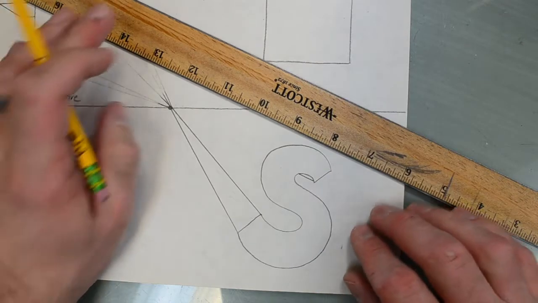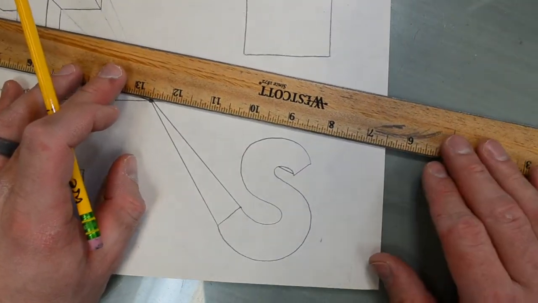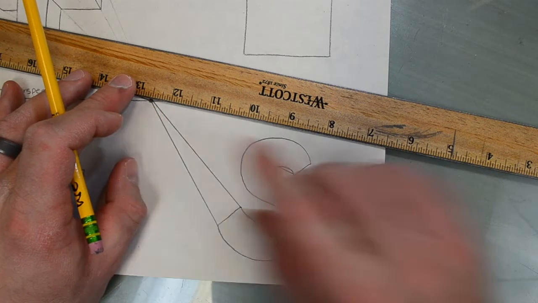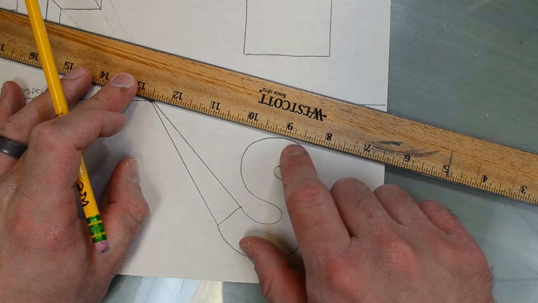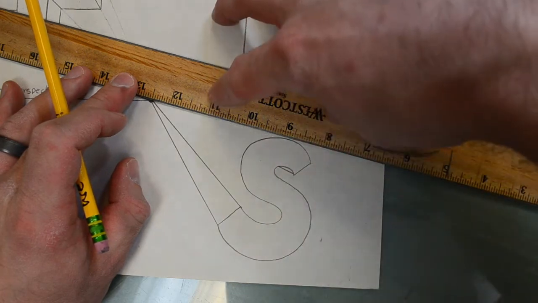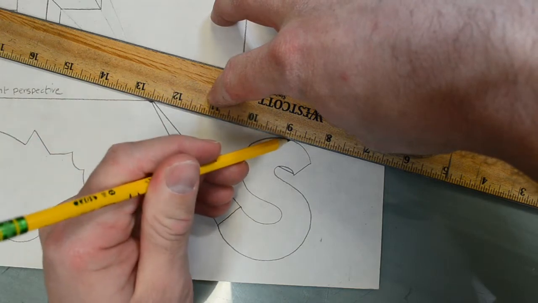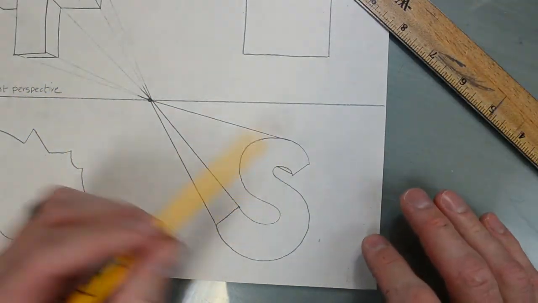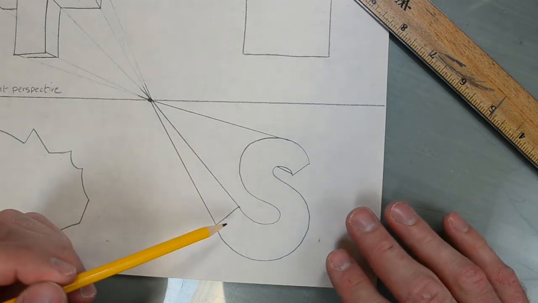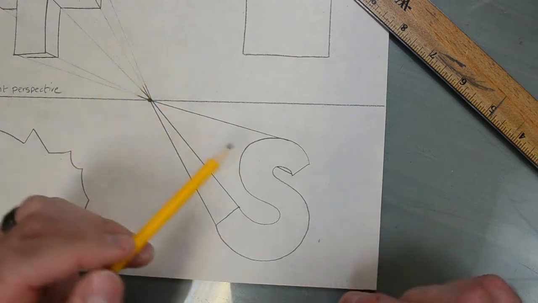The way I can make sure I know where that goes is I can take my ruler and line it up with the vanishing point right there, and then I can swing the ruler around until it touches the S right there. And that's how I know. Okay, and so that's all the lines that I need, but it looks kind of funny. So there's some things that I need to do.